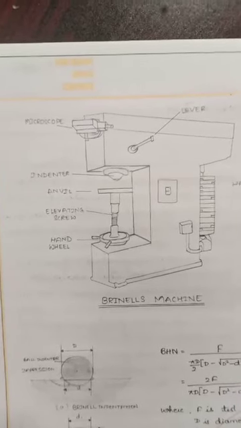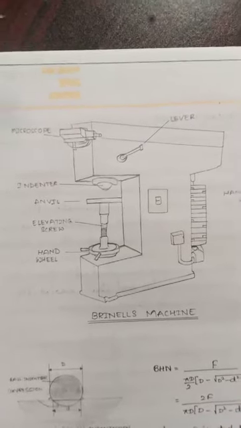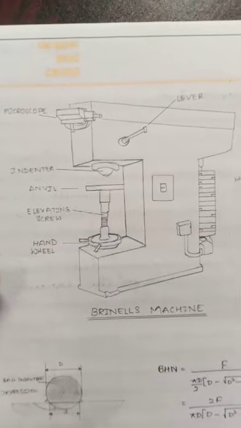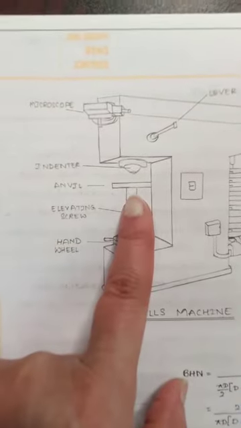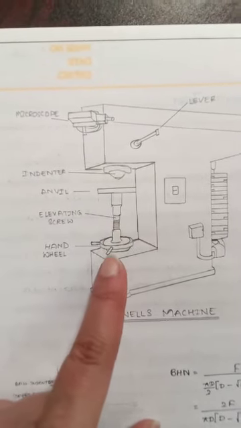These are all components of the testing machine. This one is the lever arm, the indenter, the ball indenter we have to use here. This one we call the anvil, as well as the elevating screw. This is the hand wheel.